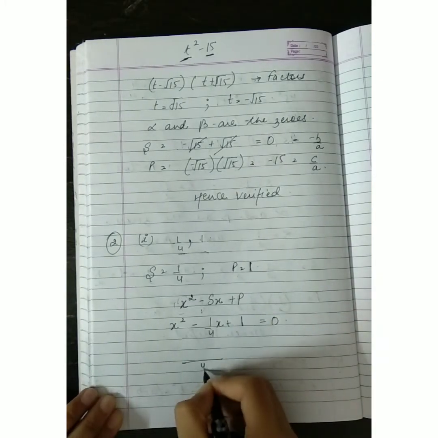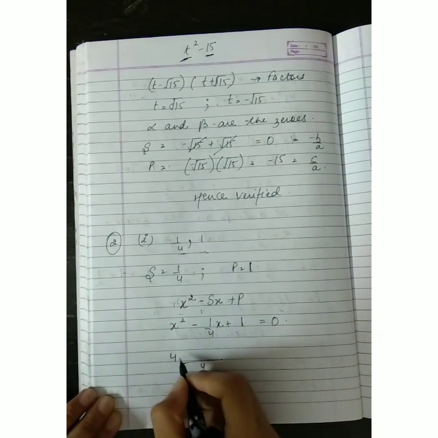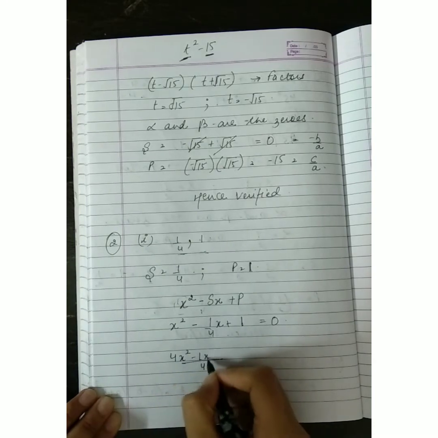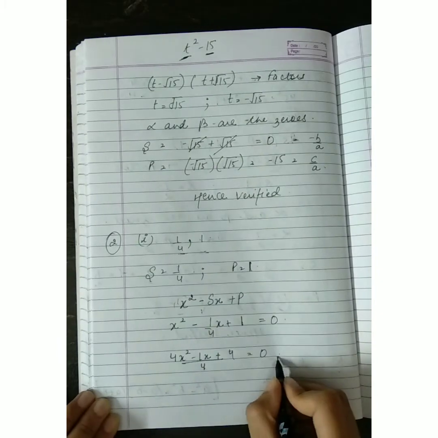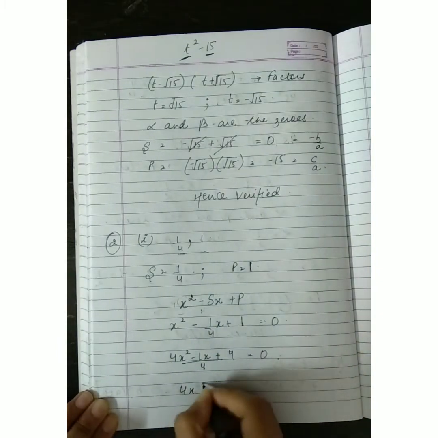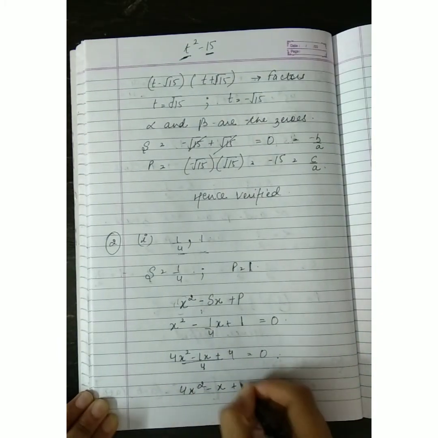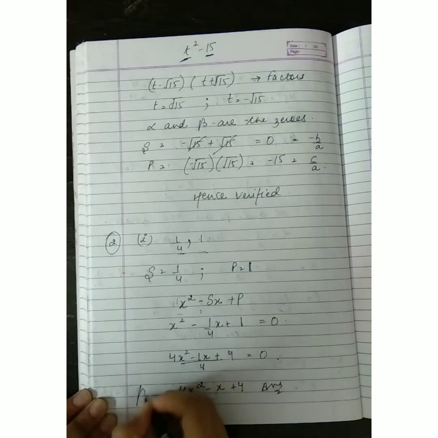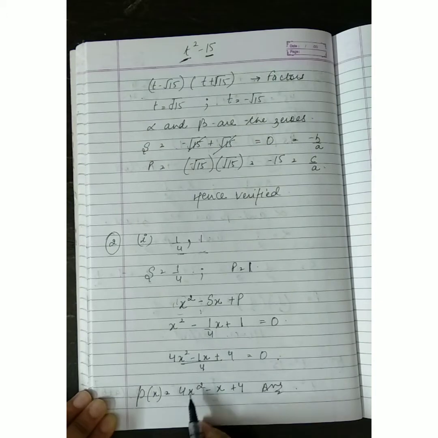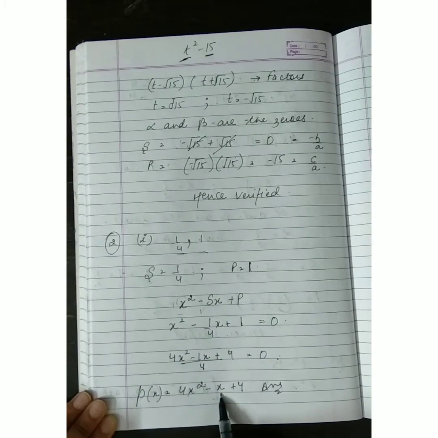So taking 4 as the denominator, we will have x square minus x plus 4 is equal to 0. Taking 4 to this side, we will have 4x square minus x plus 4 as our answer. We can say that P of x is 4x square minus x plus 4.